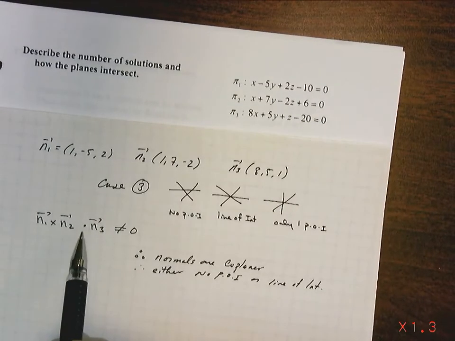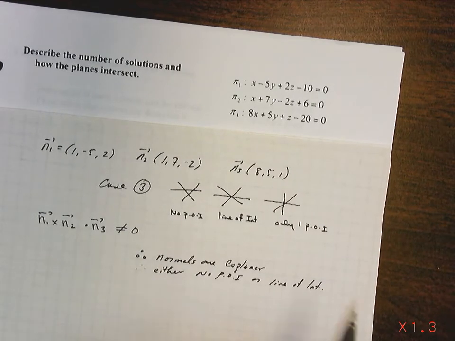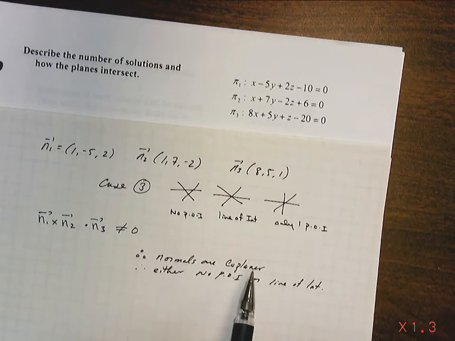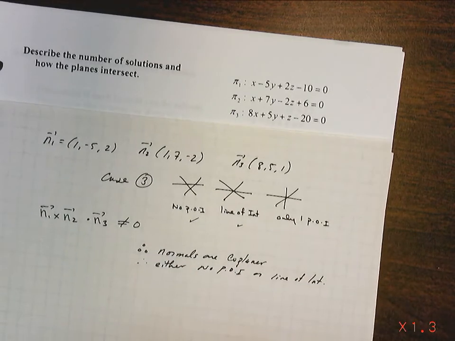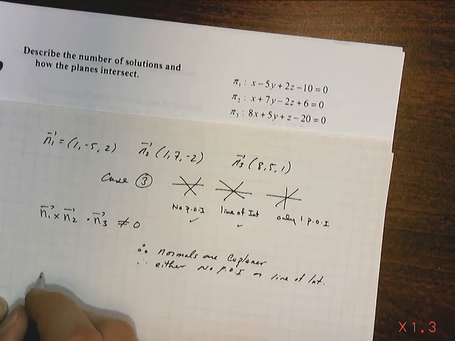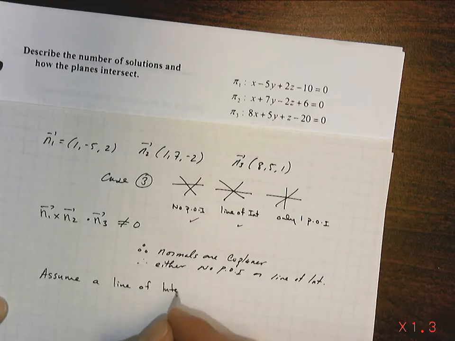We then took a look at the triple scalar product. We determined that it didn't equal 0. Therefore, the normals are coplanar. Therefore, we're either here or we're here. We're not sure which one. So then we assume a line of intersection exists.